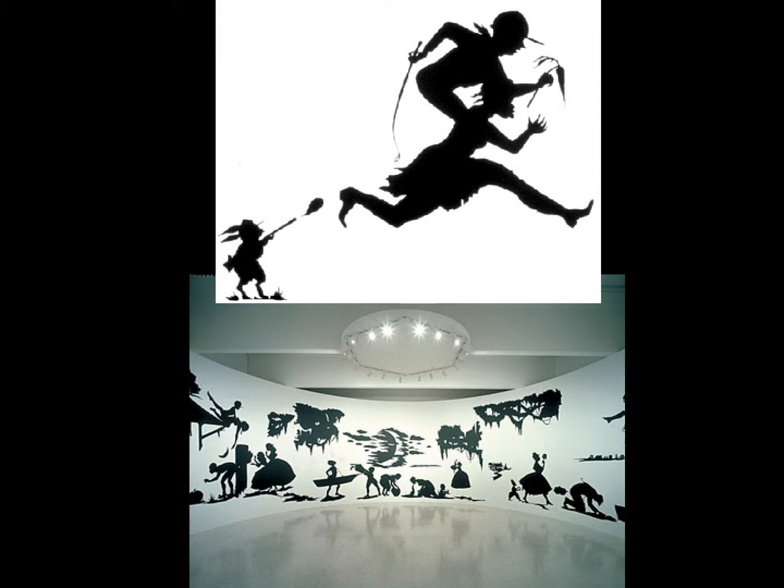Some of it's in your imagination. It doesn't show it because it's a silhouette. You don't fully see what's happening, and you have to make up the in-betweens.